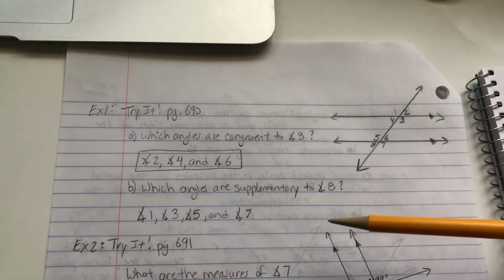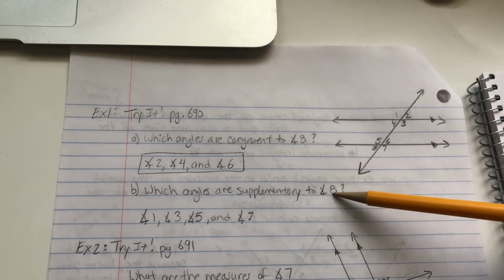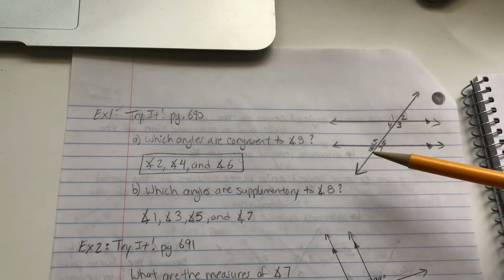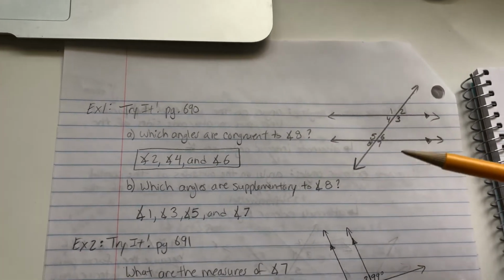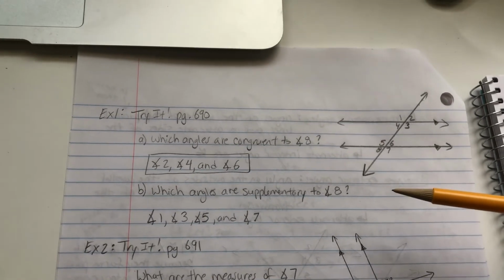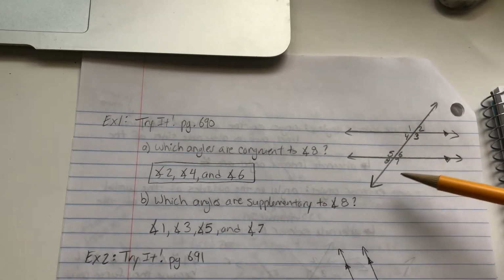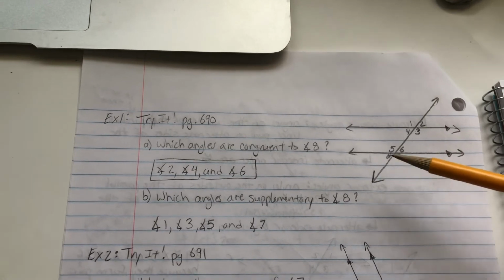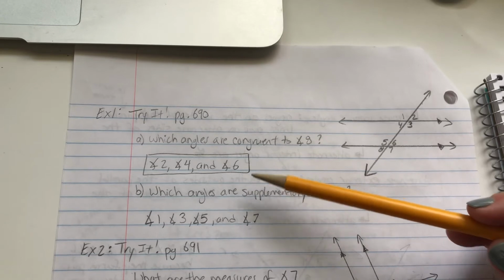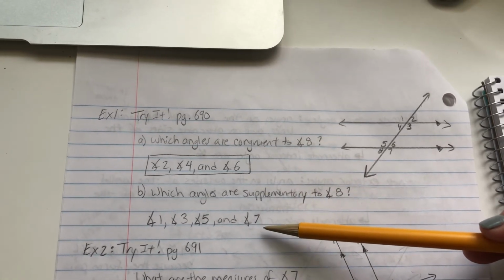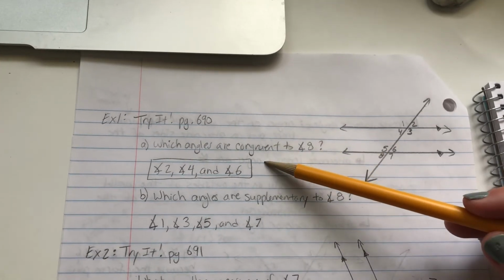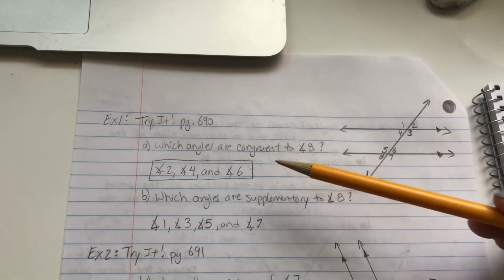For part B, which angles are supplementary to angle 8? Well, unless the angle relationships that are formed create right angles, that's the only scenario where all 8 angles would be congruent. So if angles 2, 4, 6, and 8 are congruent, then that means angle 1, 3, 5, and 7 all have to be congruent as well, based off the same arguments that we made with part A.